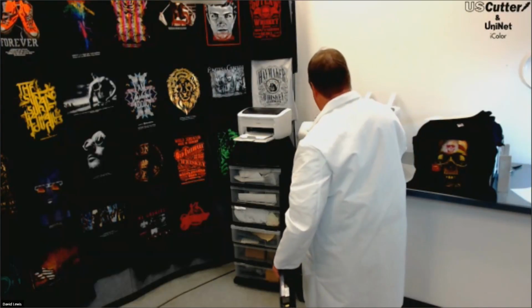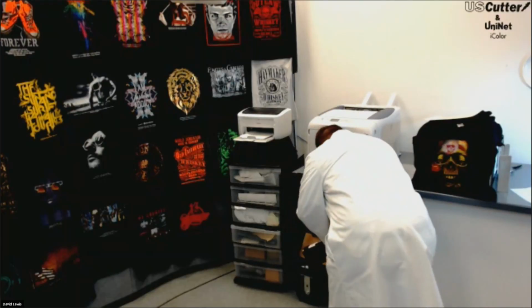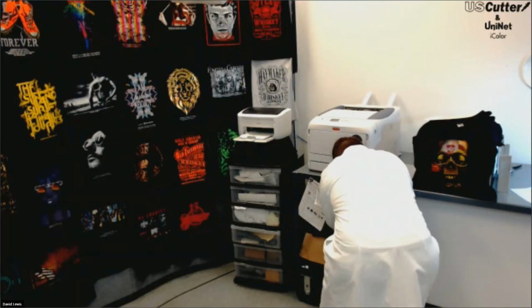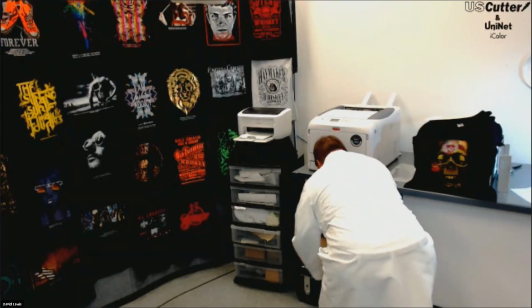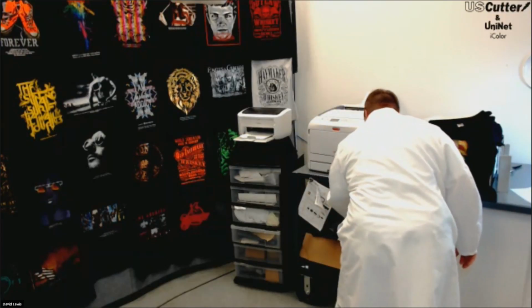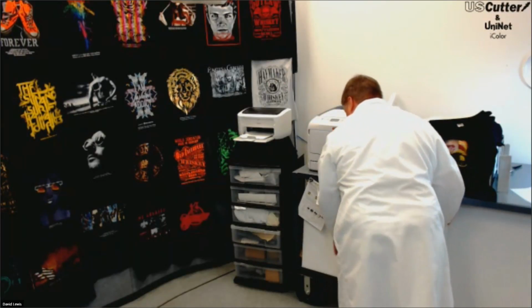So each cartridge has a different yield. CMYK cartridges are 10,000 pages, as well as the white. And those sublimation cartridges are 6,000 pages.